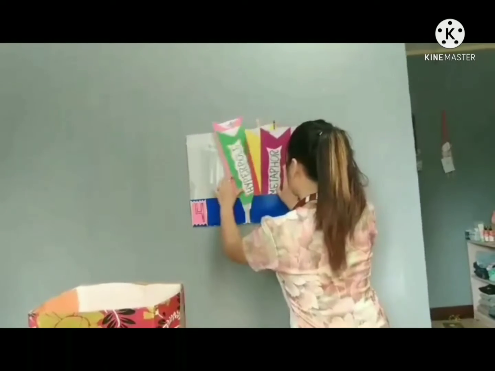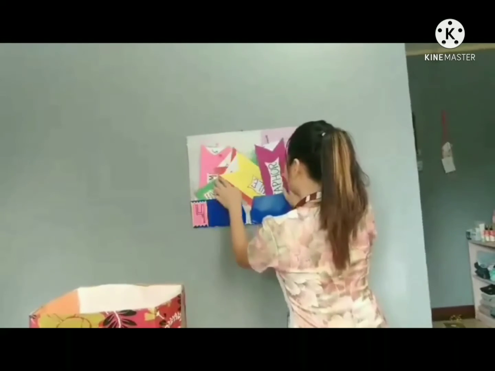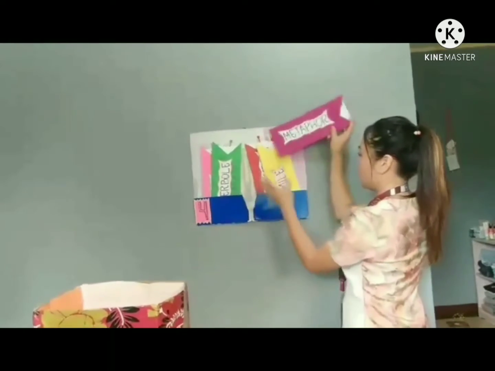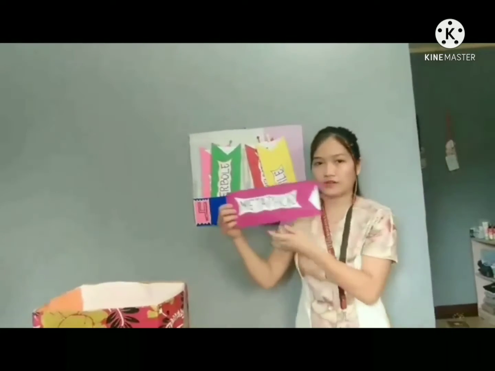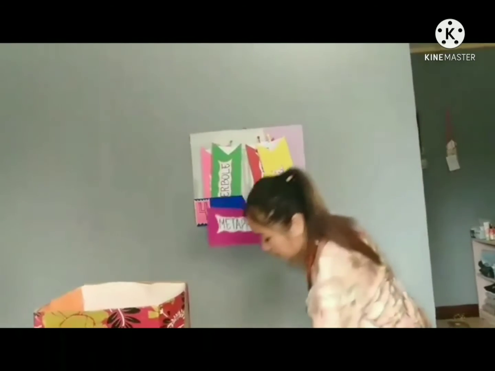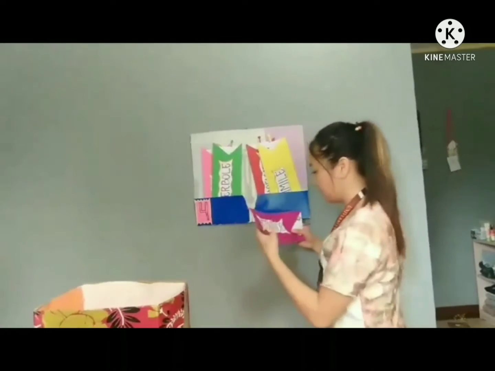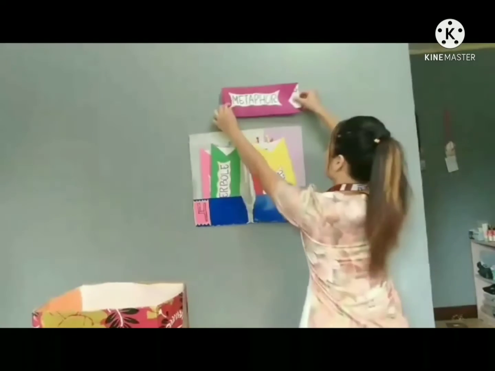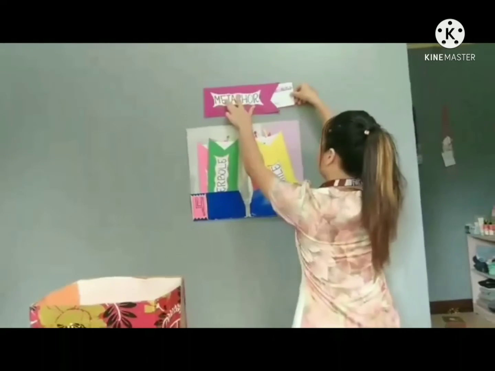Let's find out the examples of each figurative language. First, we have the metaphor. So this is the example of metaphor.